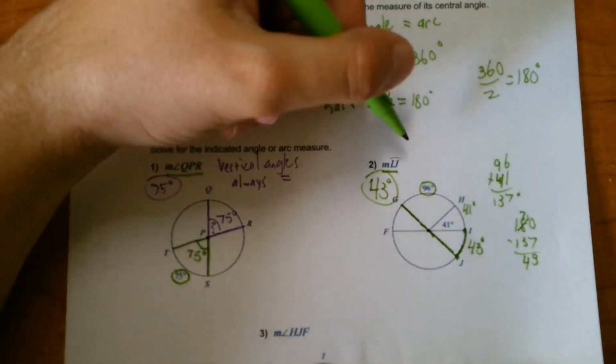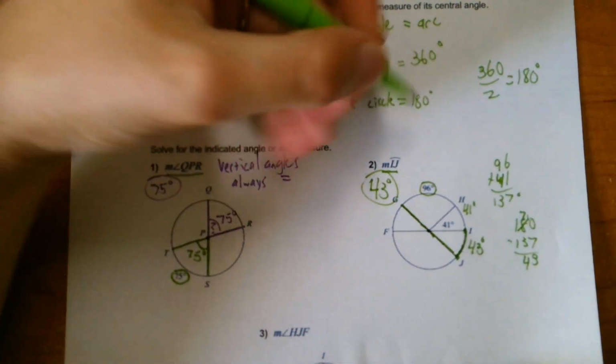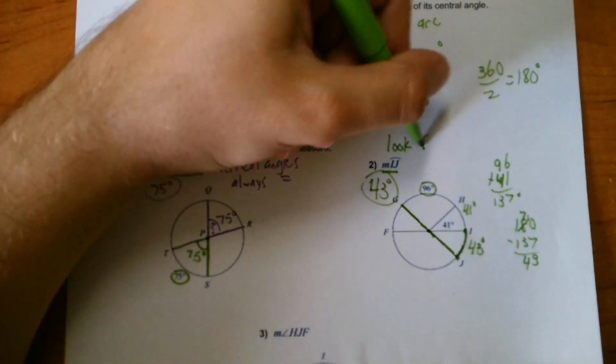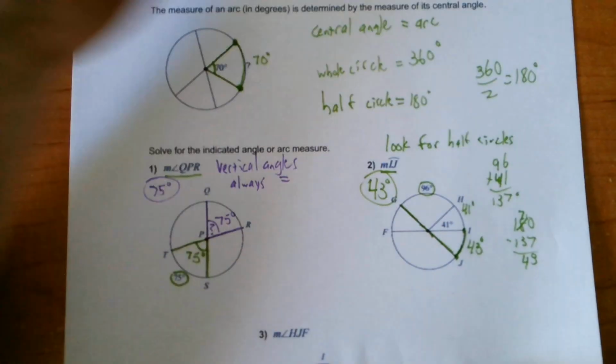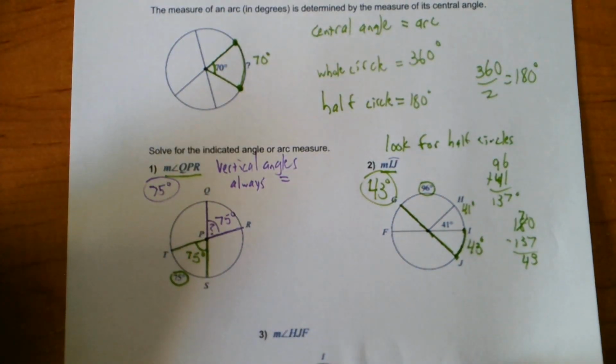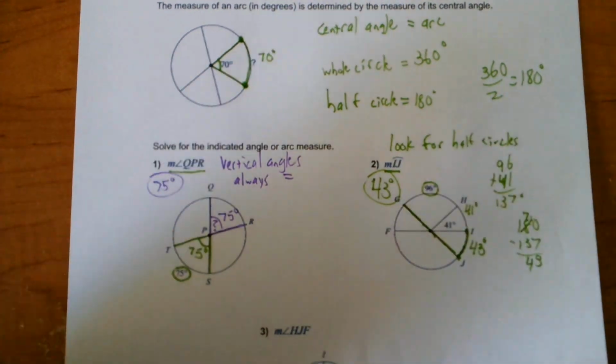Cool. So remember, diameters split your circle in half. So I'm going to write, look for half circles. So 2 strategies: vertical angles, and look for those half circles.